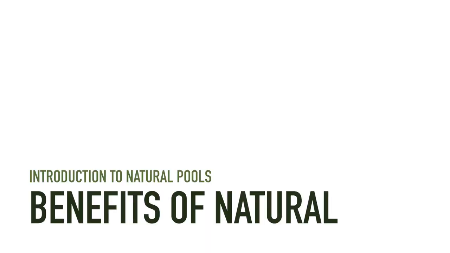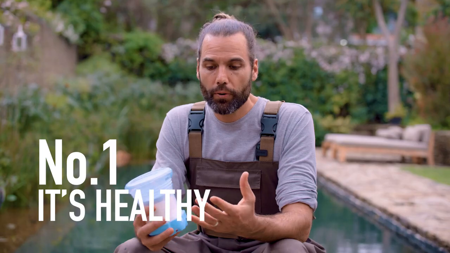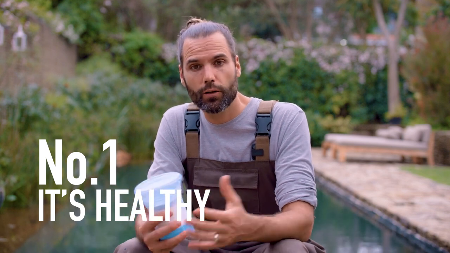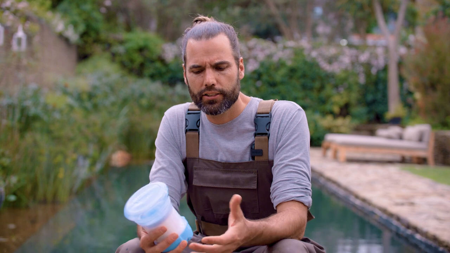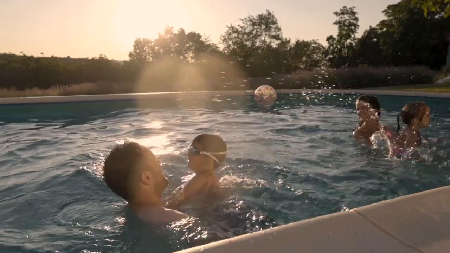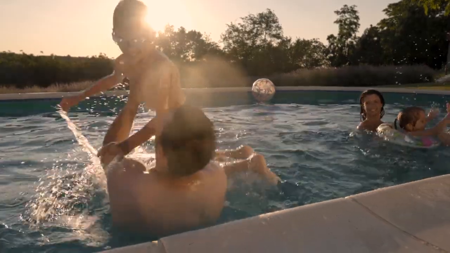So what are the benefits of natural pools? Well, primarily it's healthy for you, because you're not swimming in toxic chemicals like chlorine. And just how toxic is chlorine? Because I know we all grew up swimming in chlorine pools. And if you're here on this course, you probably don't need much convincing of this. But let's do a quick overview of why chlorine isn't maybe such a good idea.